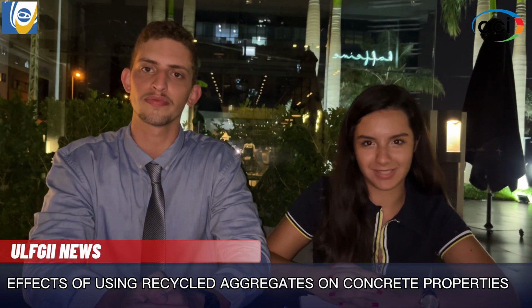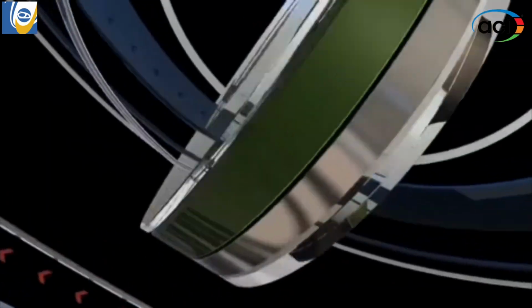Coming up here, the production of recycled aggregate. After that, the mix design and the effect of the recycled aggregate on the concrete properties. The effect of the use of recycled aggregate concrete on the environment and the SWOT analysis.